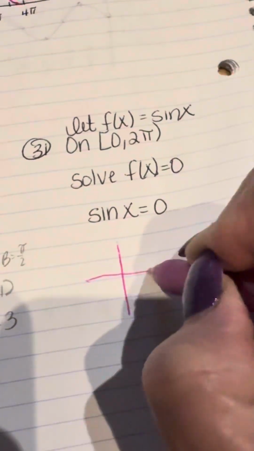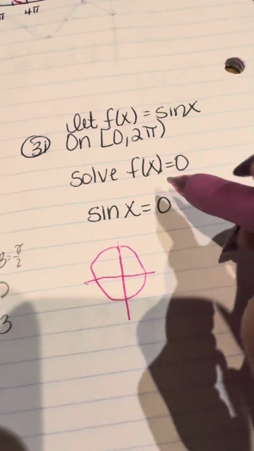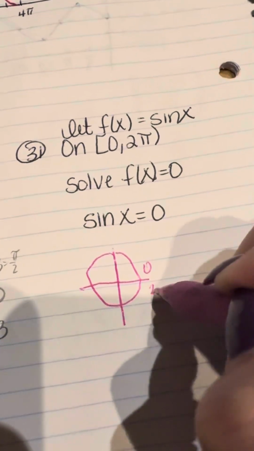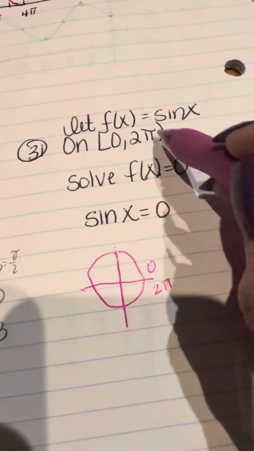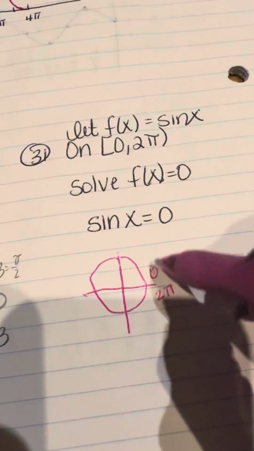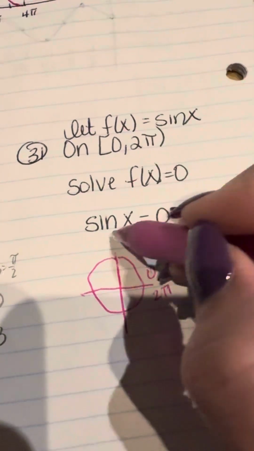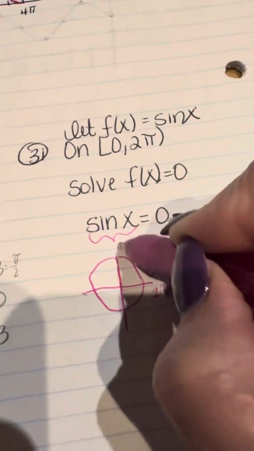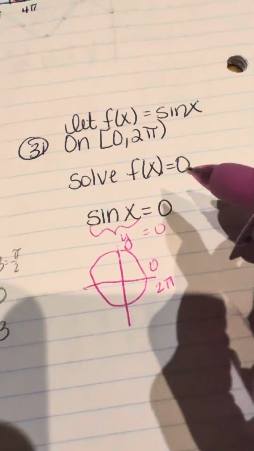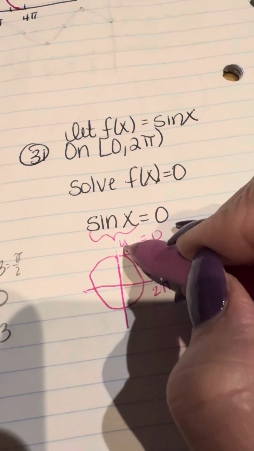So here's my unit circle. Oops, not a very good circle there. So there's from 0 to 2 pi. I think I kept saying pi over 2, I apologize. From 0 to 2 pi. And they want to know all the places where my sine value is equal to 0, in other words, where my y value is equal to 0.